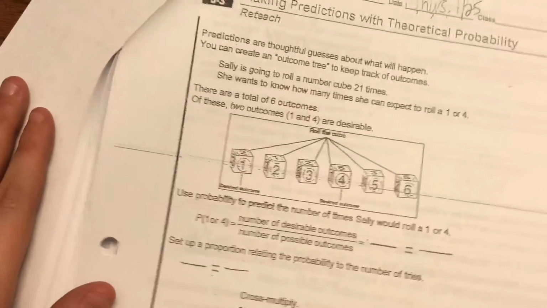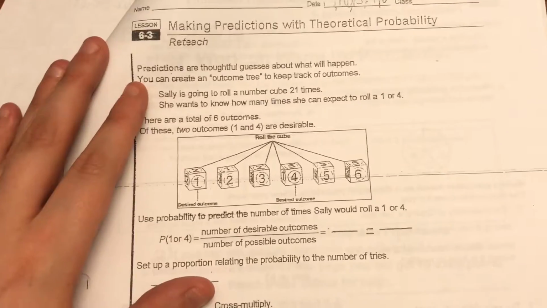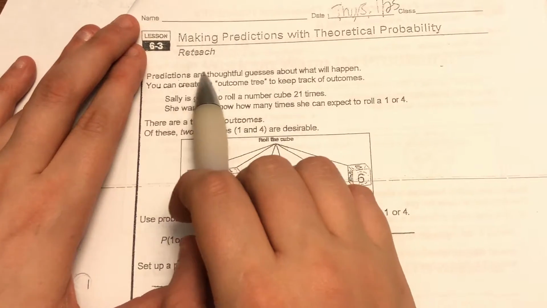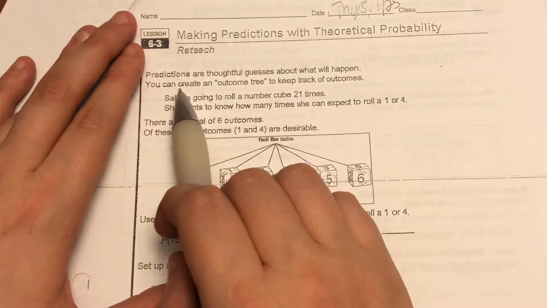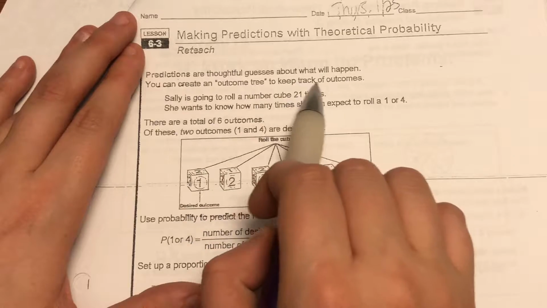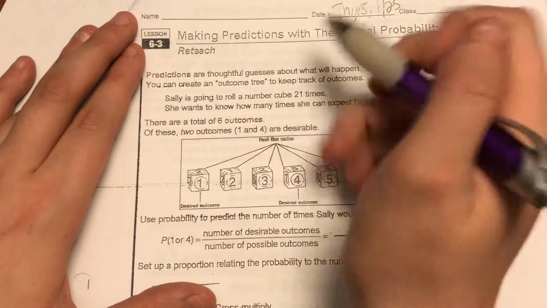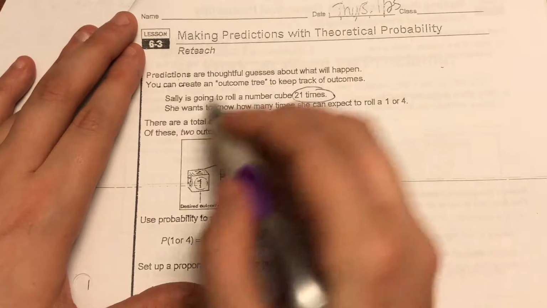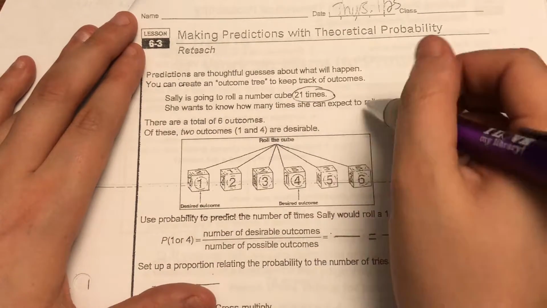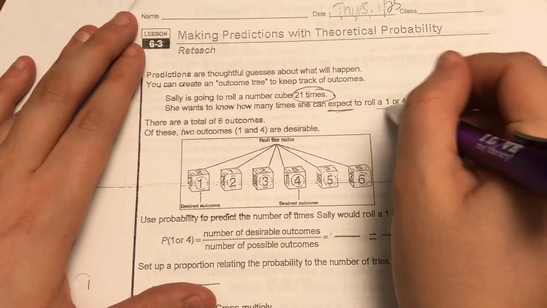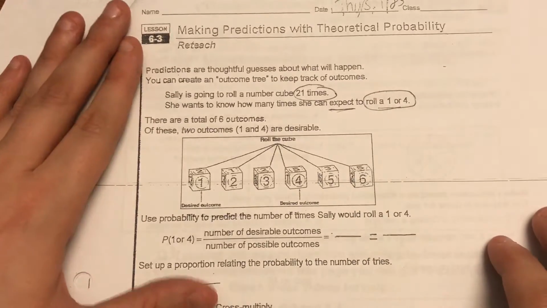All right, y'all. So today we're going to do making predictions with theoretical probability. Predictions are thoughtful guesses about what will happen. You can create an outcome tree to keep track of outcomes. Sally is going to roll a number cube 21 times. She wants to know how many times she can expect to roll a 1 or a 4.